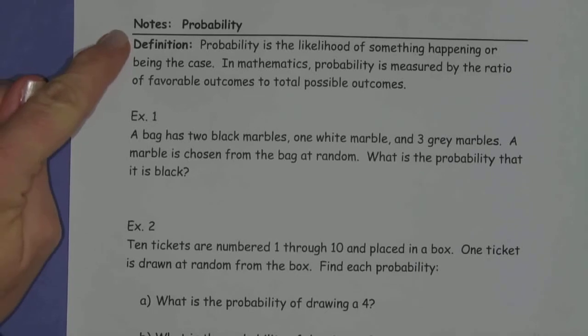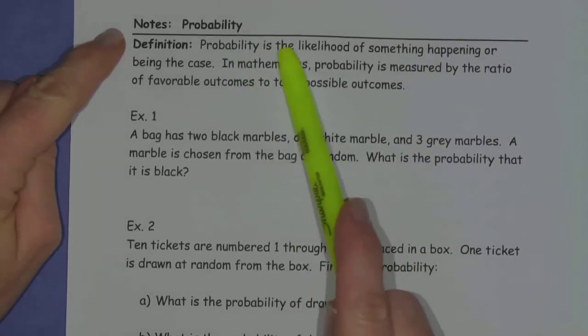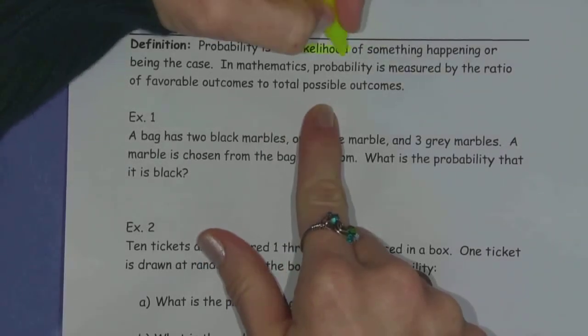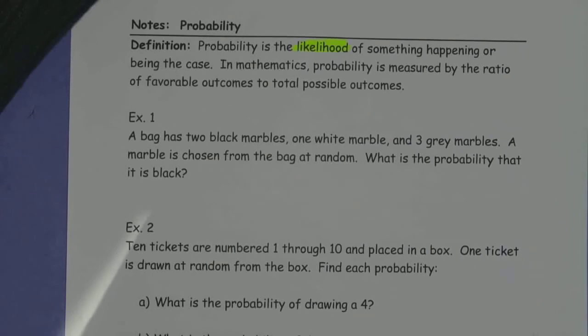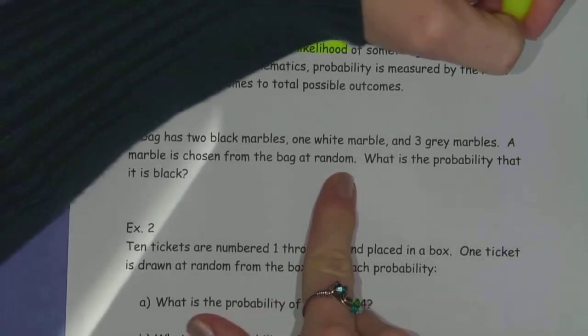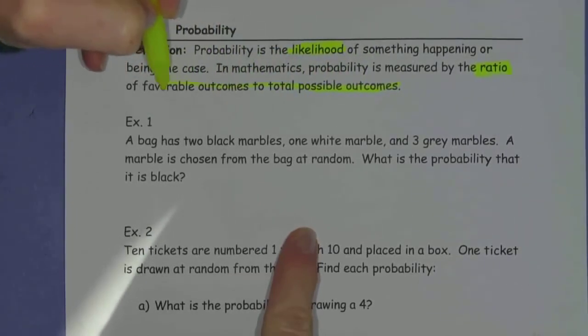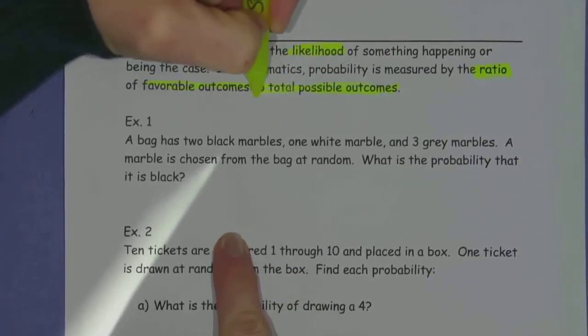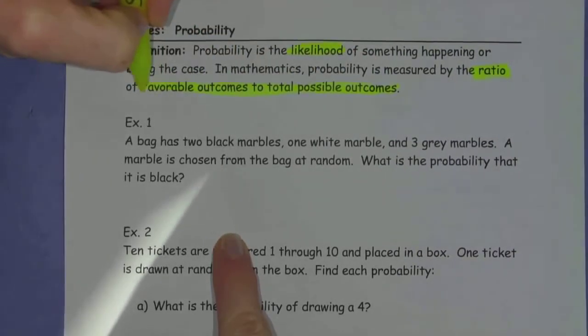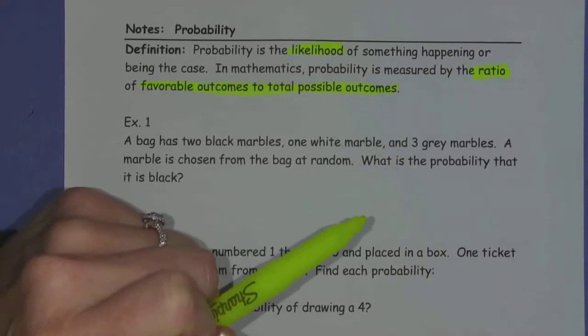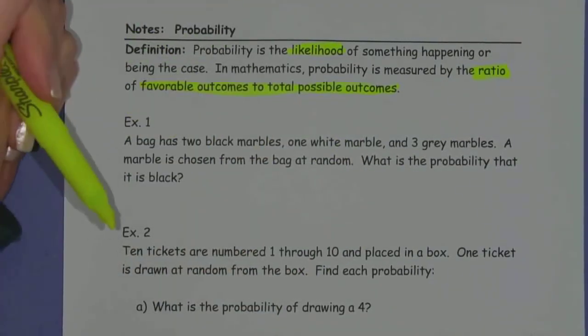The definition of probability is this. Probability is the likelihood. I like that word. It's the likelihood of something happening or being the case. In mathematics, probability is measured by the ratio, that's a fraction, of favorable outcomes to possible outcomes. So it's a fraction where your favorable outcomes are the numerator and the total possible outcomes are the denominator. And that's really all you need to know in order to do these examples.